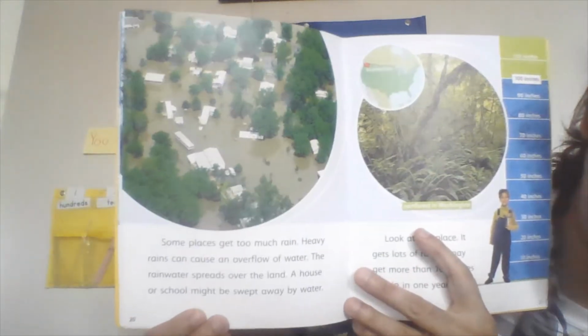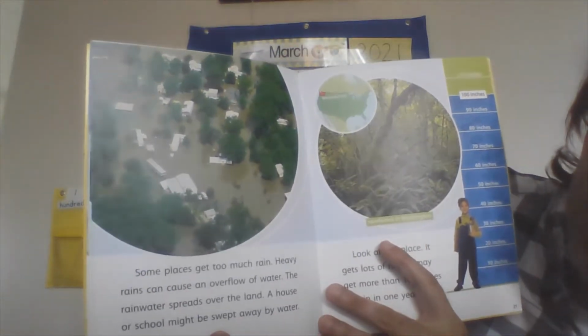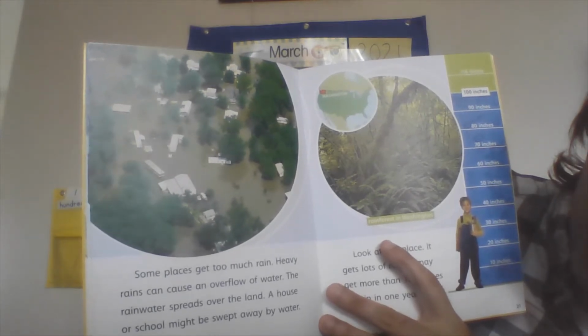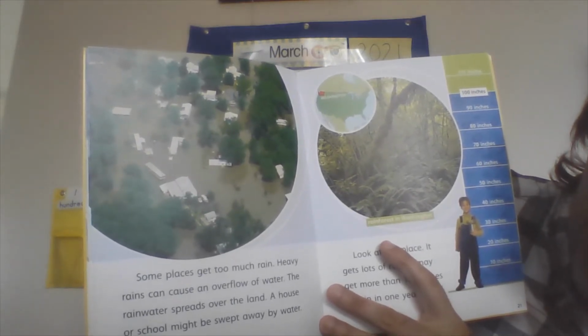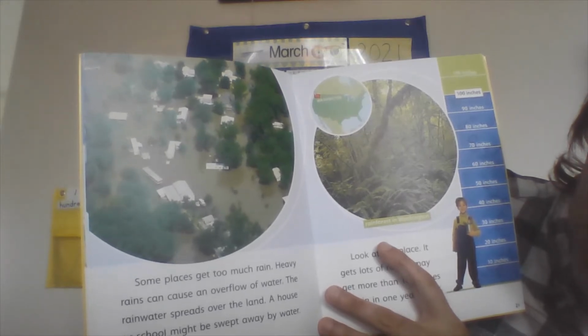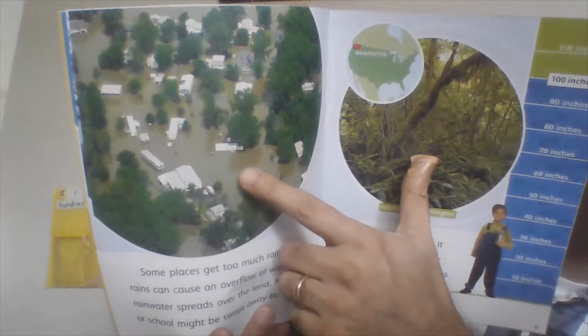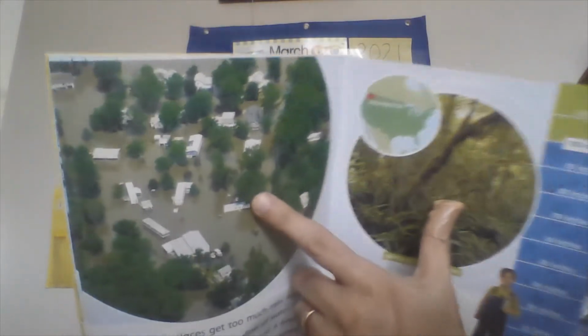Some places get too much rain. Heavy rains can cause an overflow of water. The rainwater spreads over the land. A house or school might be swept away by water. Look how high that water is. Those are houses.